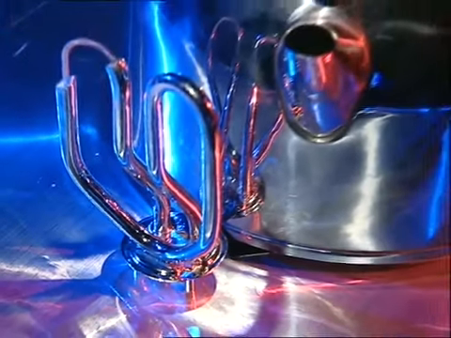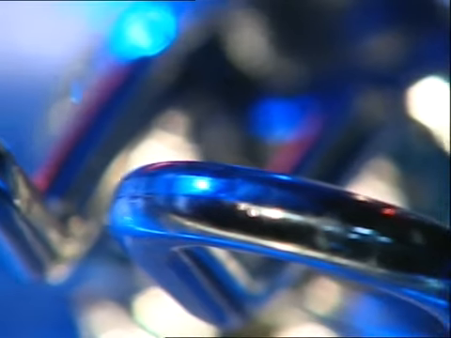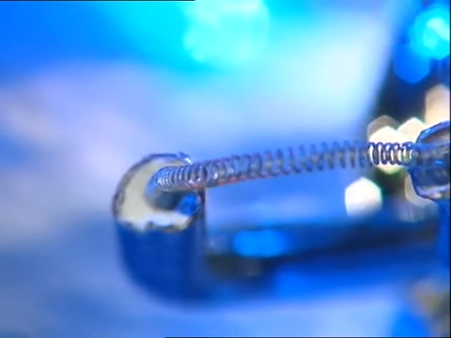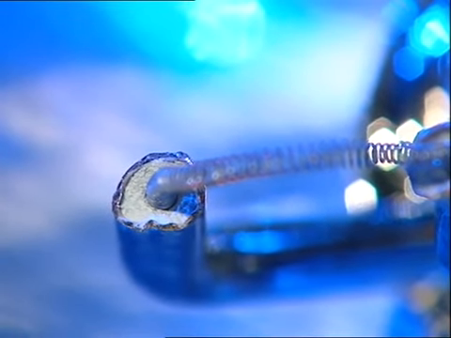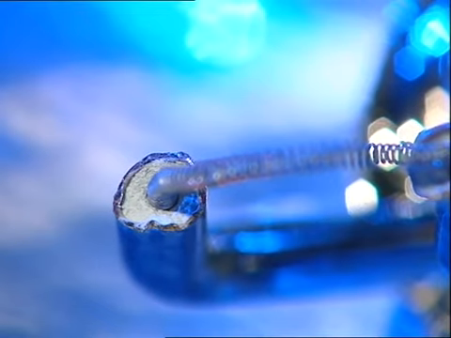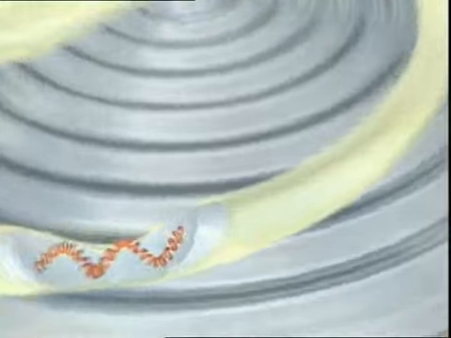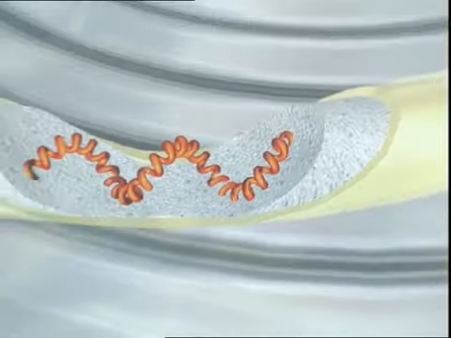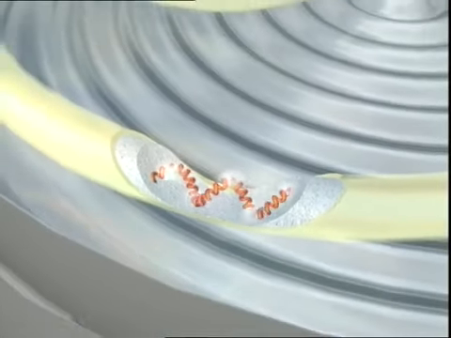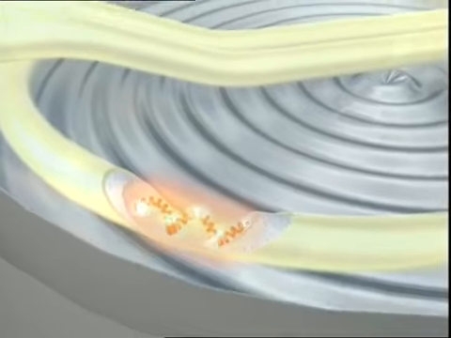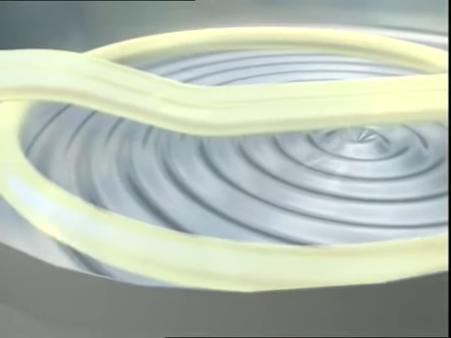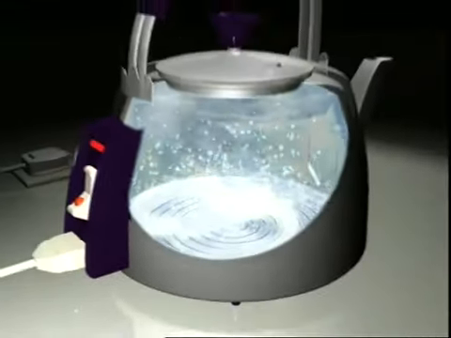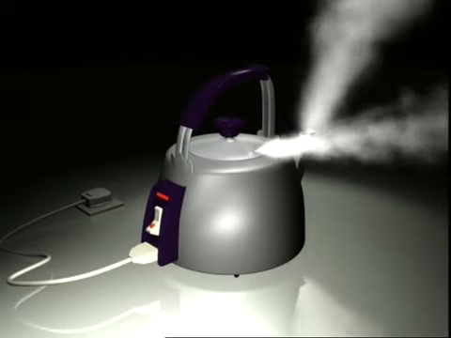The heating element in the kettle is made up of a metallic tube. If we cut open the tube, we can see that the tube encloses the heating wire, and that there is a layer of white insulation between the tube and the wire. The purpose of the insulation is to separate the heating wire from the metallic tube to prevent electrical leakage. When an electric current passes through the heating wire, it generates heat, which is conducted to the metallic tube. The hot metallic tube then heats up and boils water in the kettle.